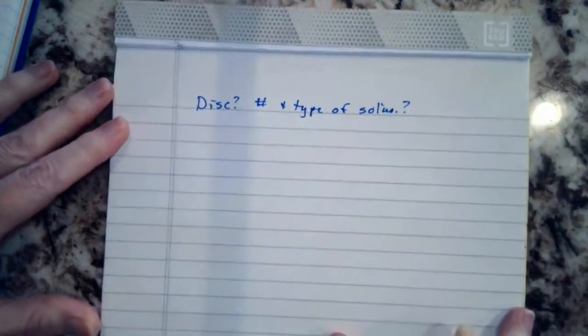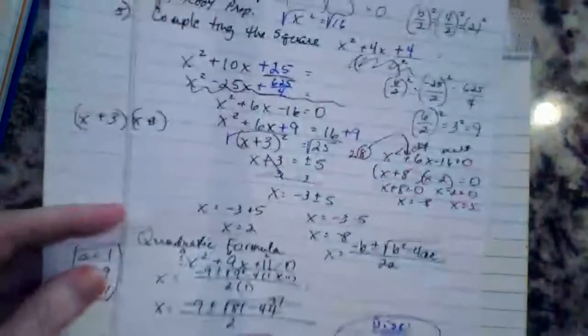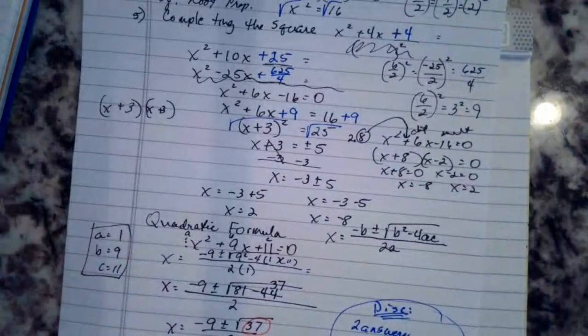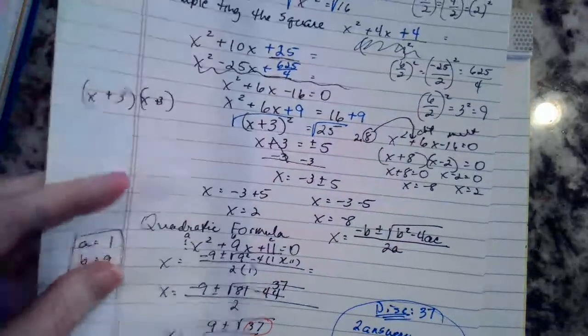So there are a couple of questions they'll be asking you. In the previous problem, the discriminant is 37. How many answers? 2, because we've got a plus or minus here. And then what type? They're unequal real solutions.